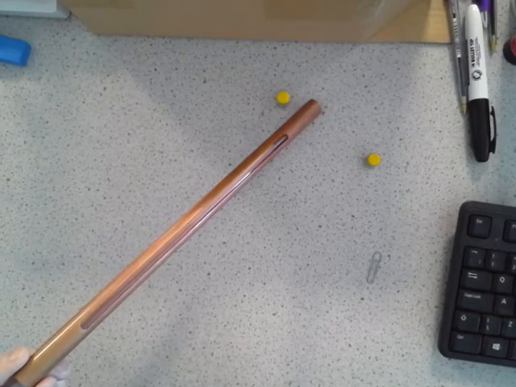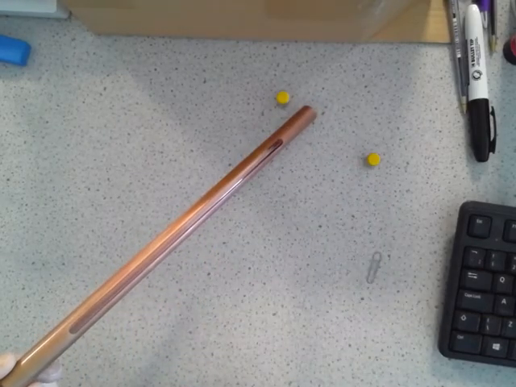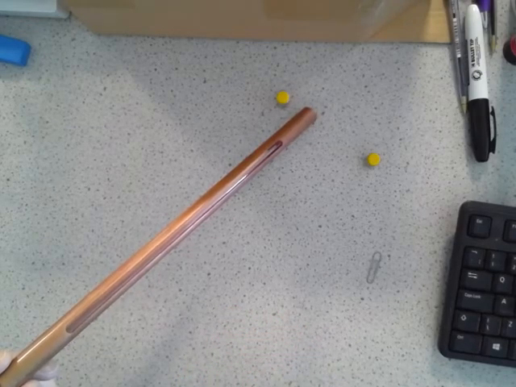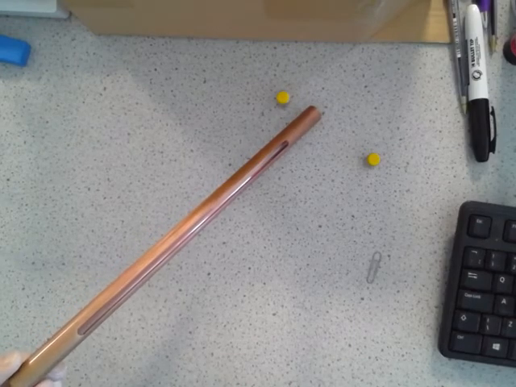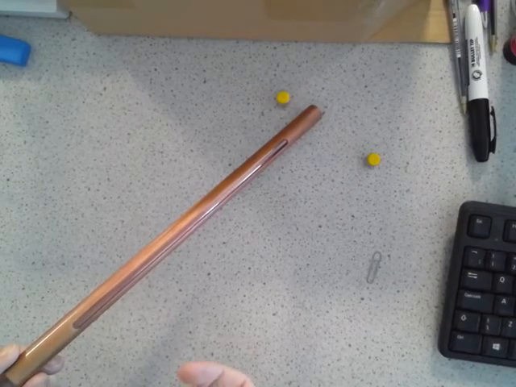So really what's happening is, as the magnet moves down through the copper pipe, the changing magnetic flux, or the flux lines that are cut, induce little tiny eddy currents in the copper. Now, these currents obey Lenz's law.